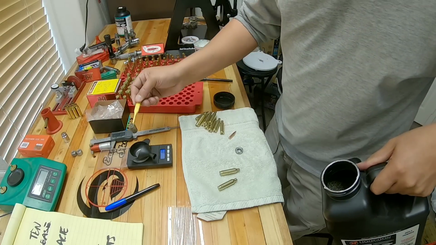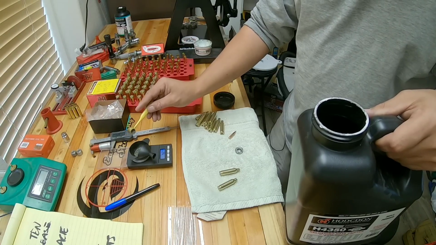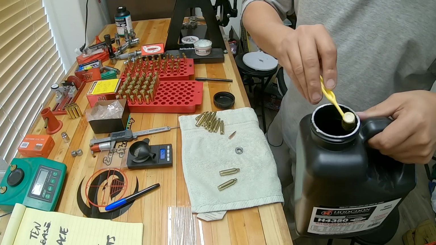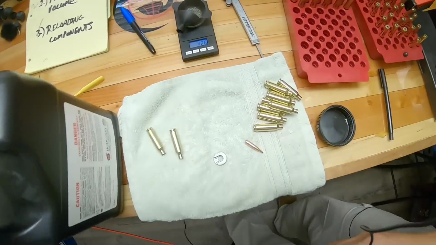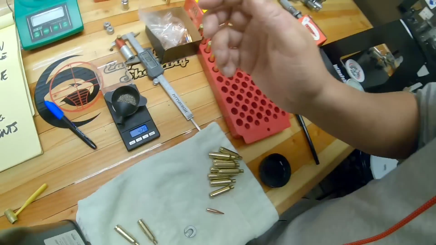I'm gonna do this old school, and it's quickly trickling it up. Okay. I don't know if you can see that. 42.6 grains, right? All right.